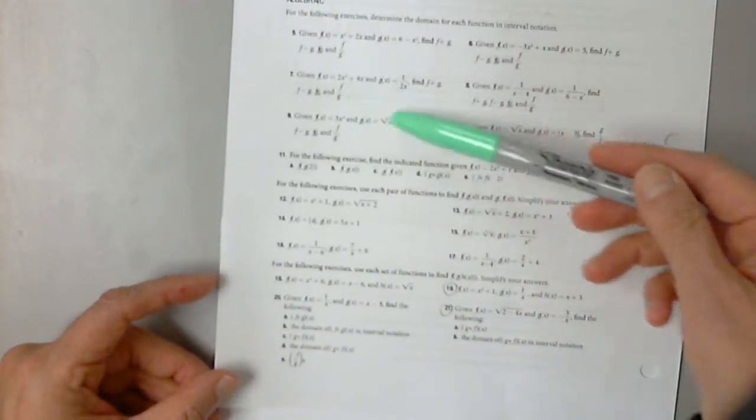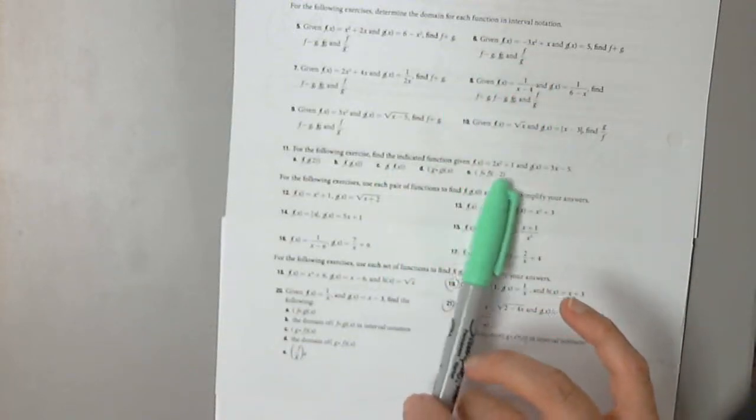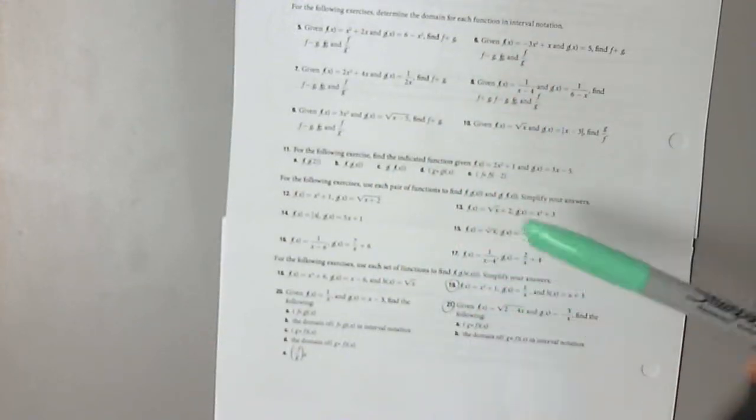It says 1 through 15, odd, whatever you want to choose. So let's pick a problem in which we are given two functions and we are asked to find the sum, difference, product, etc., etc. And then we're going to look at the fifth possibility.